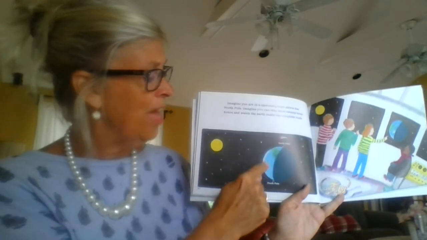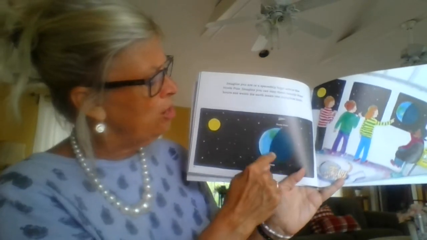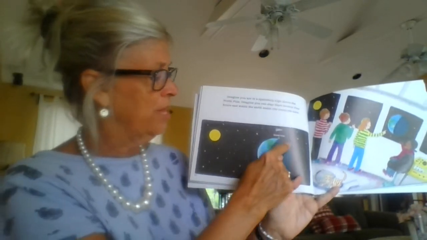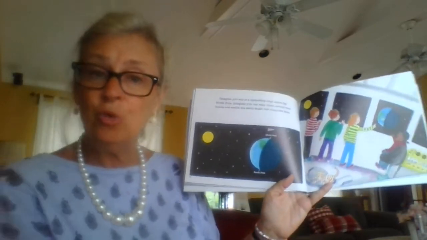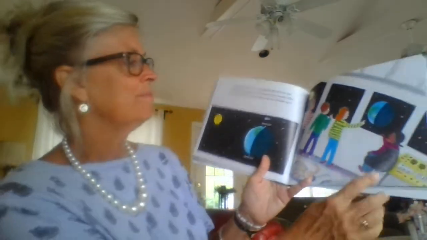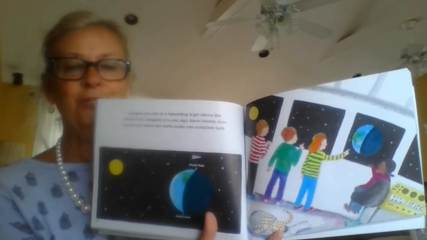Everybody who lives on that part of the earth is awake probably and enjoying their day. Everyone on this side of the earth is sleeping. They're asleep or they're enjoying evening time. All right, and there's a picture of the children looking out the spacecraft window.